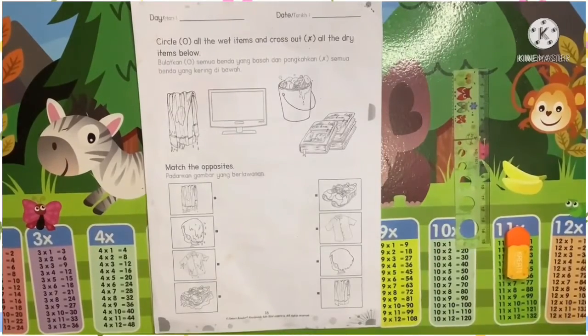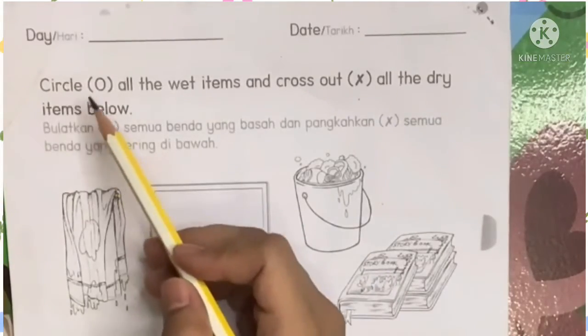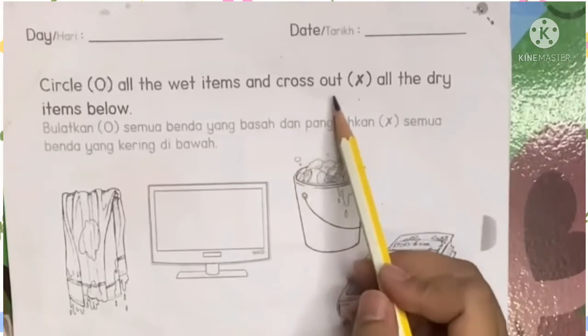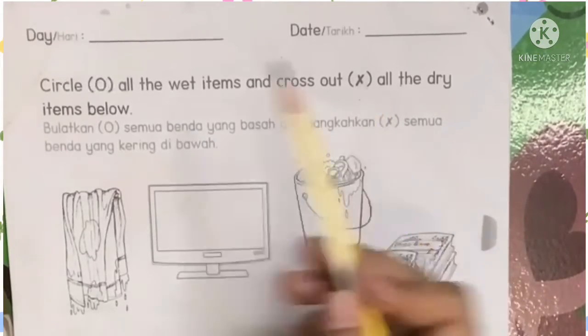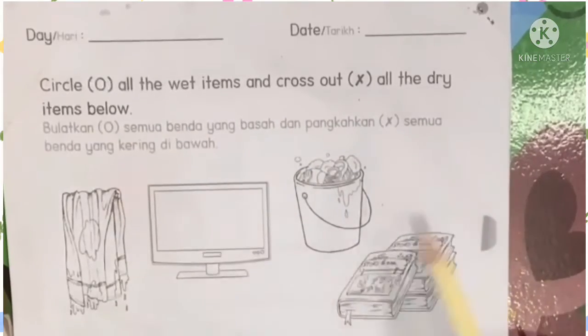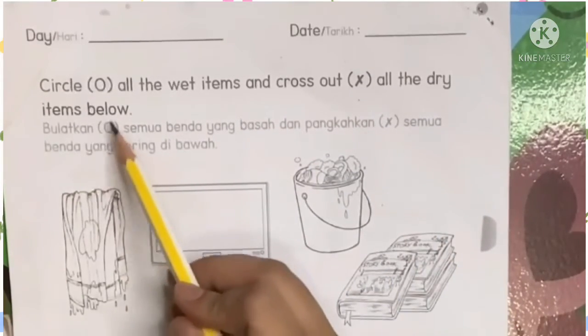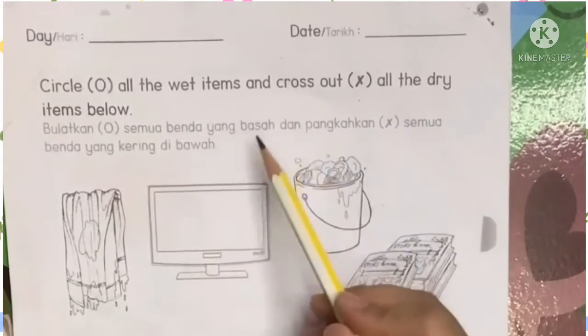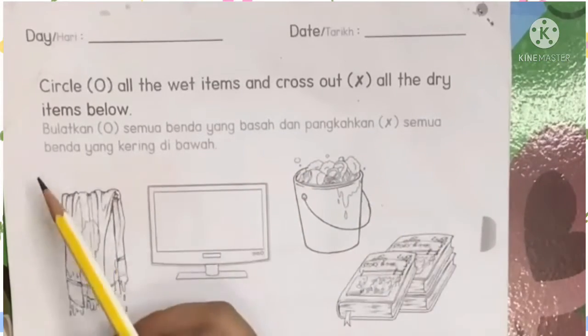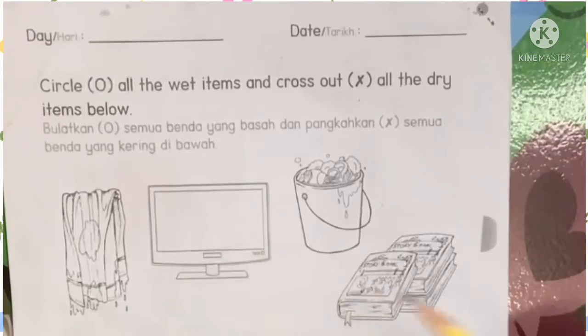Alright children, please turn to page 16. Circle all the wet items and cross out all the dry items below. Bulatkan semua benda yang basah dan pangkahkan semua benda yang kering di bawah.